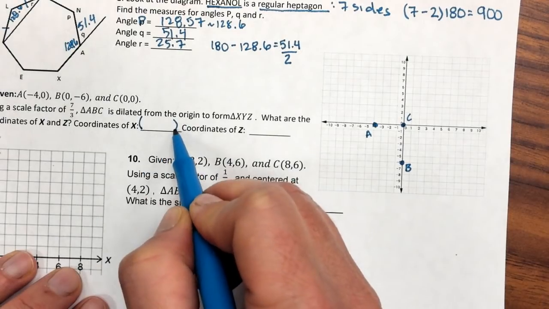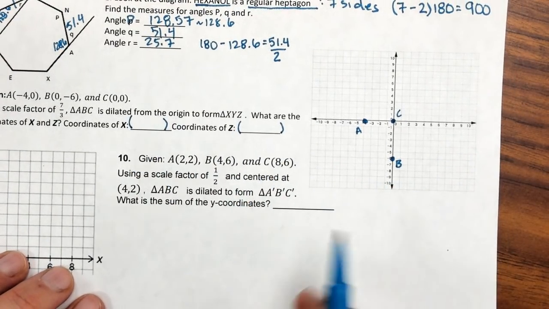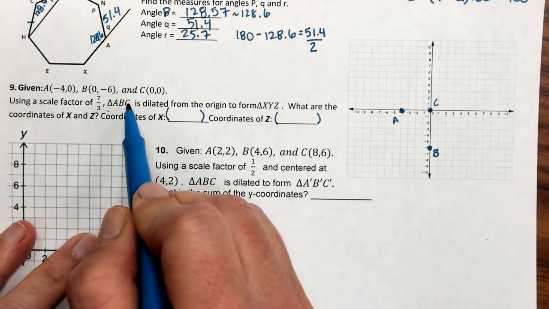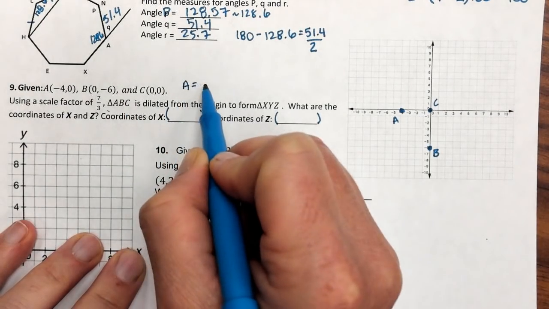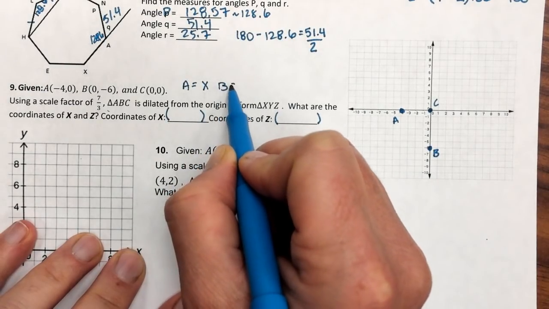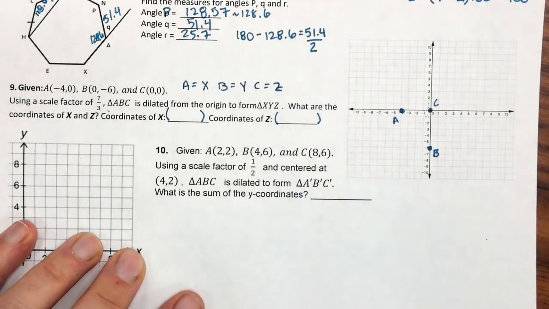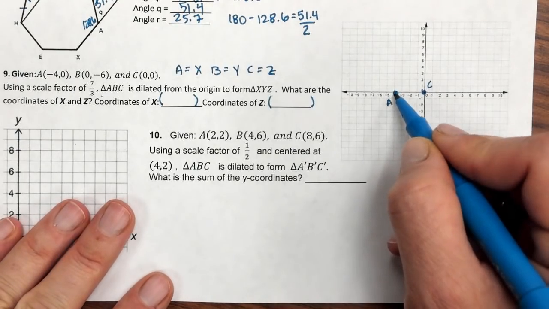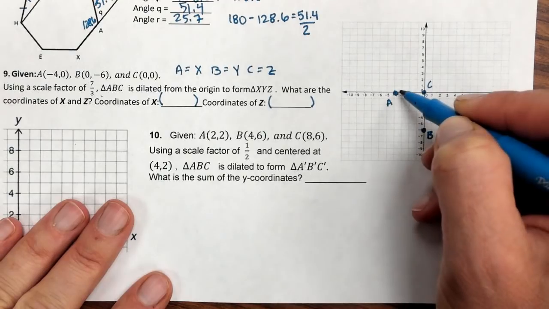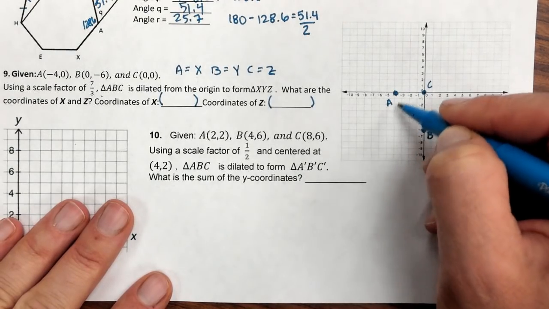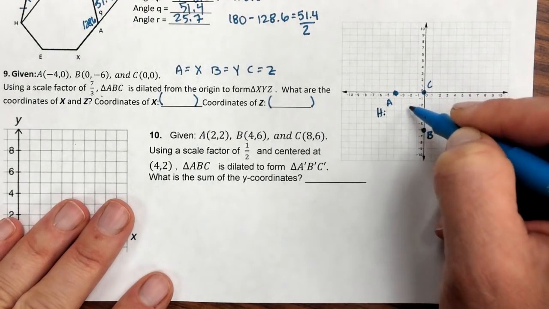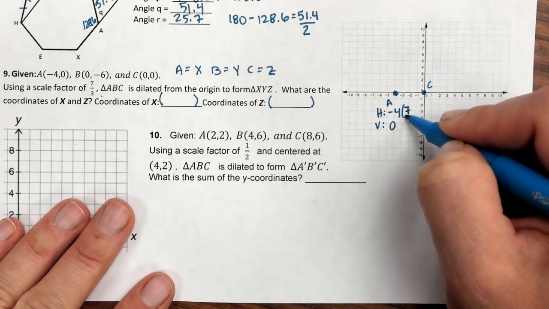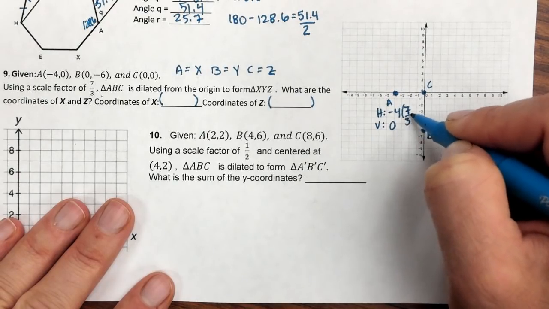So we need an x, y for both X and Z. The question is which letter corresponds to which? So we want to match these up. So ABC, A's dilation will be X, B will be Y, and C will be Z. So we're looking for A dilated to X. To get from the origin to A, we have a horizontal movement of negative 4, and our vertical movement is nothing. And we take these and multiply them by our scale factor, which is 7/3.